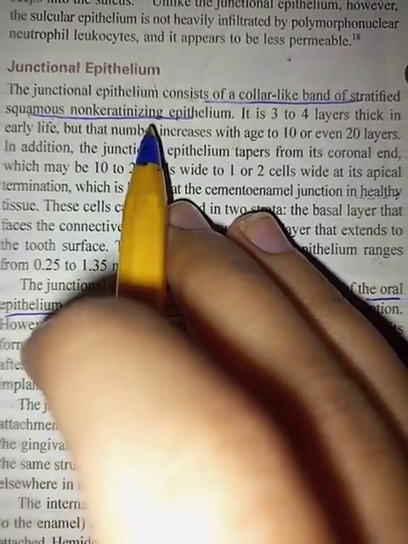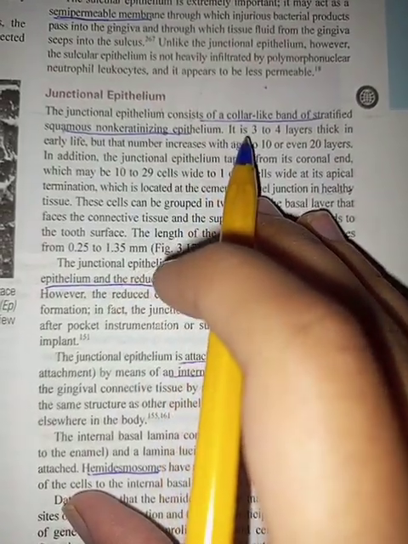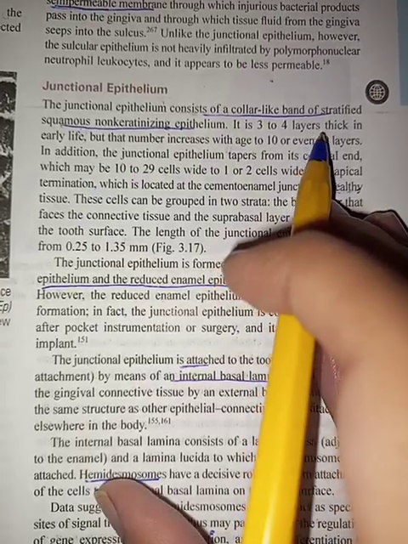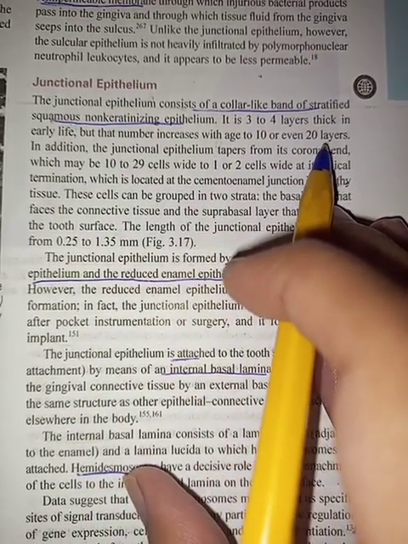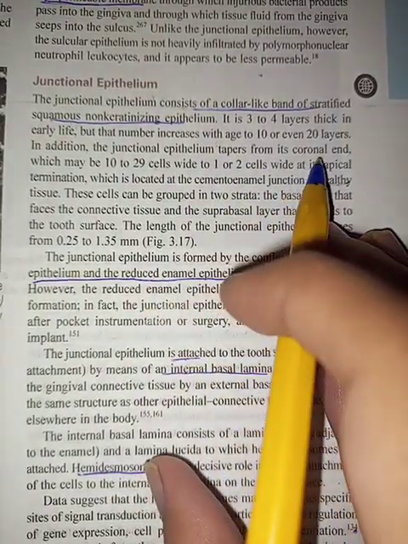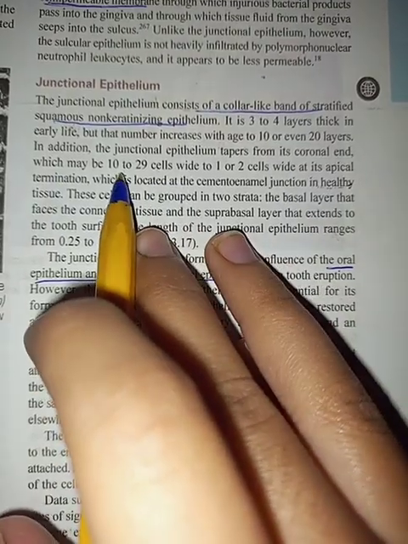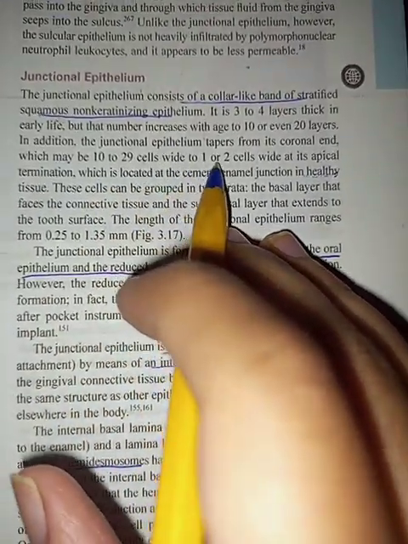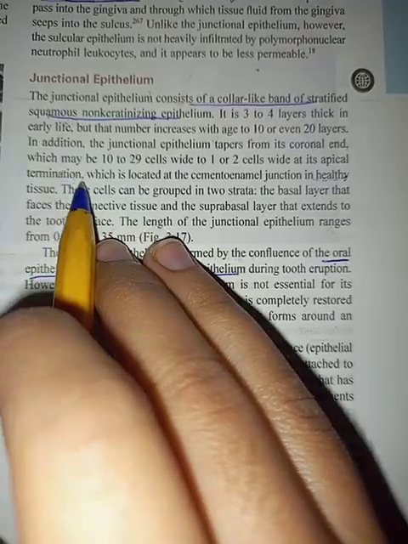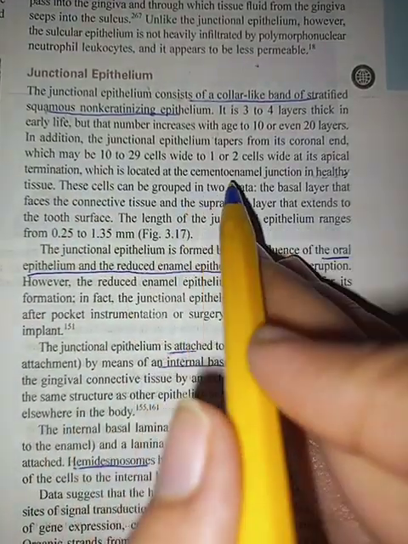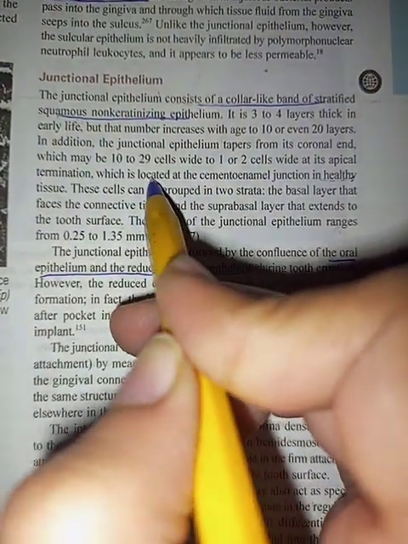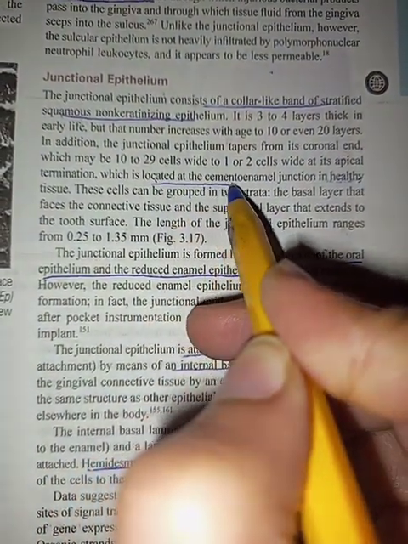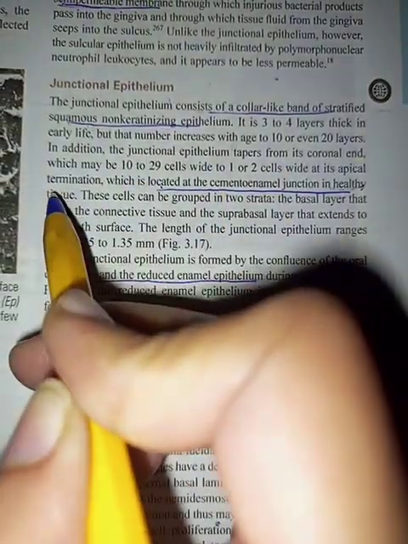It is 3 to 4 layers thick in early life, but it increases with age. It differs from its coronal end, where it may be 10 to 29 cells wide, to 1 to 2 cells at its apical termination. Very important, it is located at the cemento-enamel junction in healthy tissues.